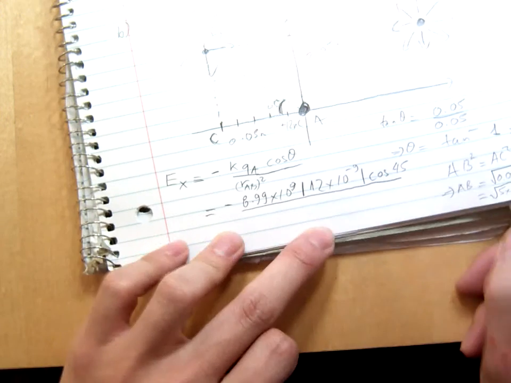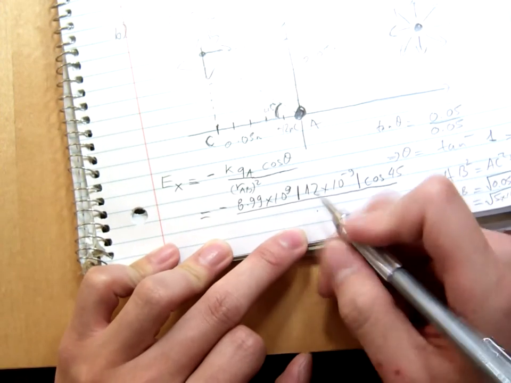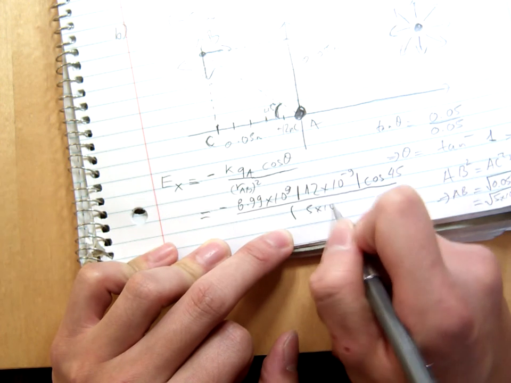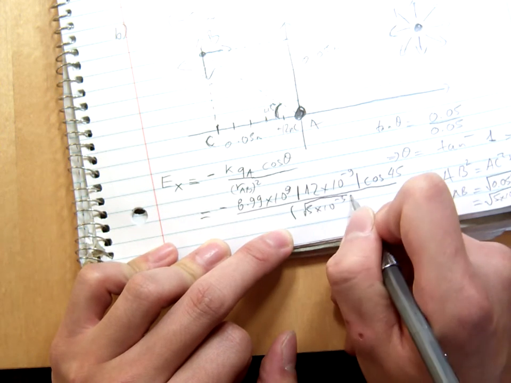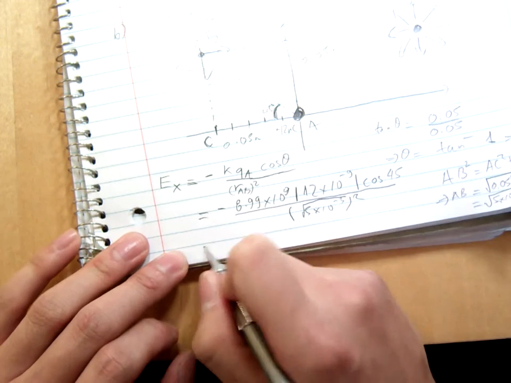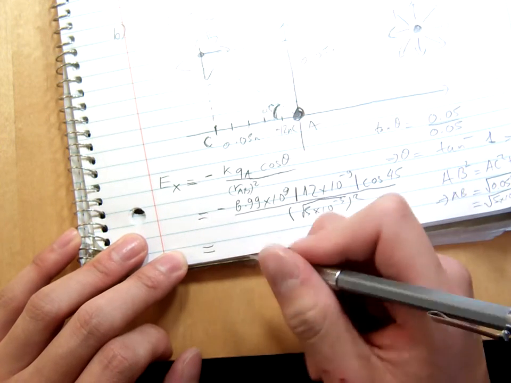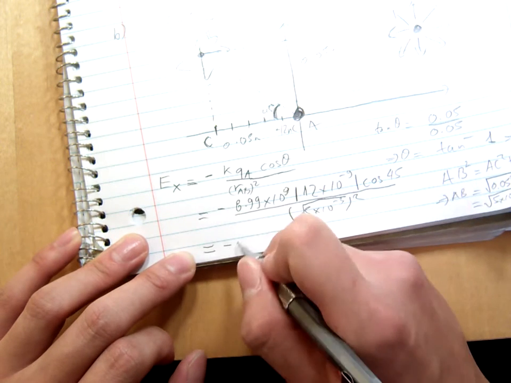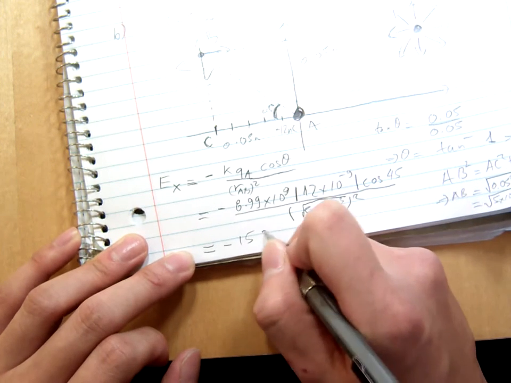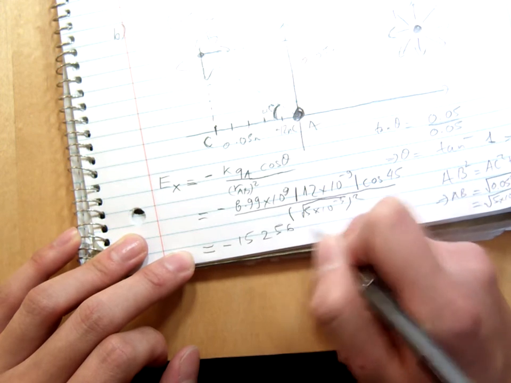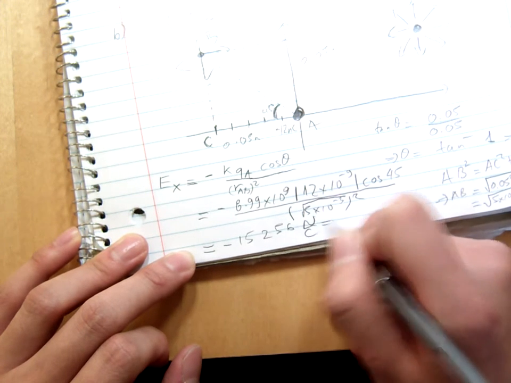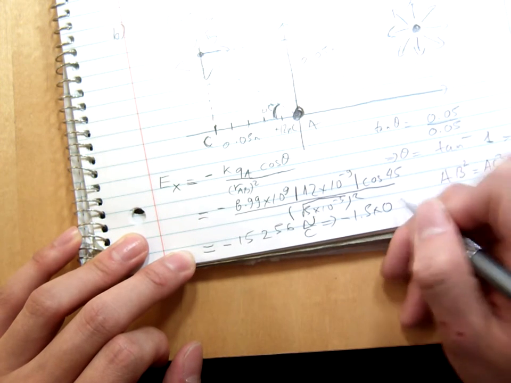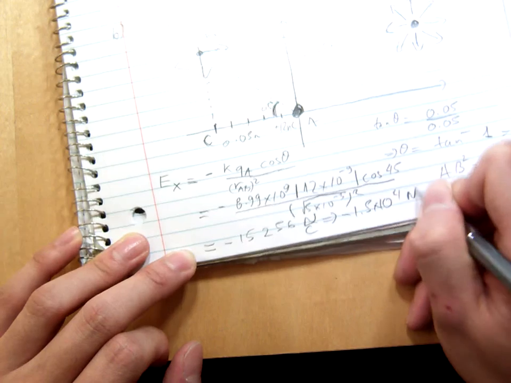So you plug this back into r_AB squared, 5 times 10 to the negative 3 squared. This will give you negative 15256 newtons per coulomb, or negative 1.5 times 10 to the 4th.